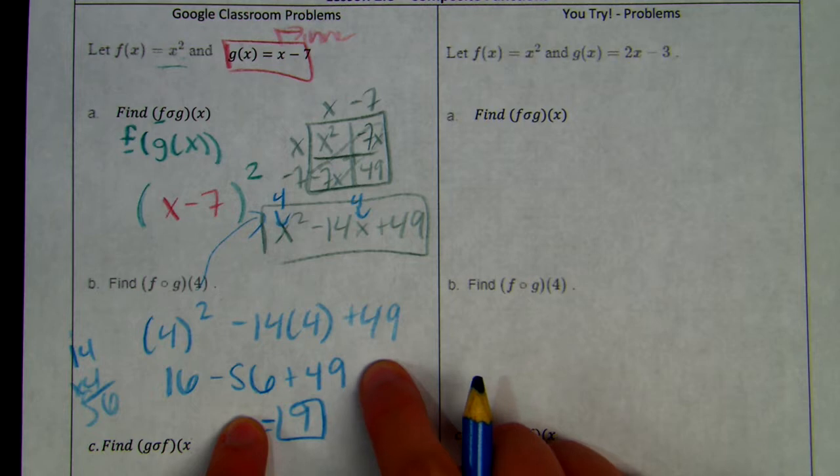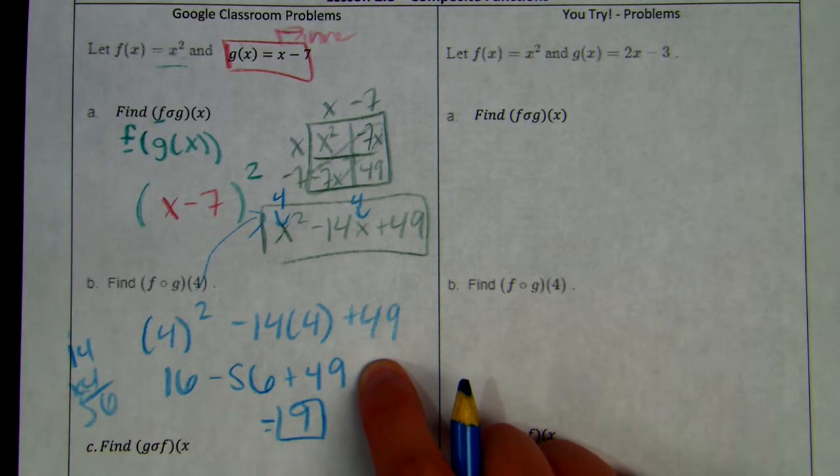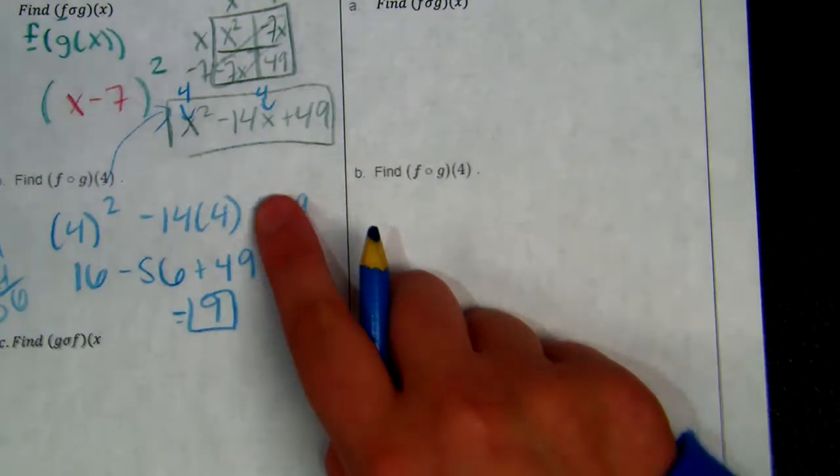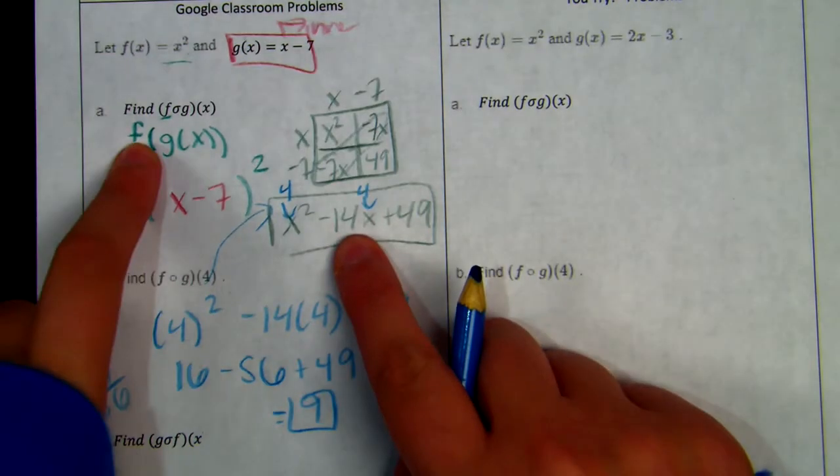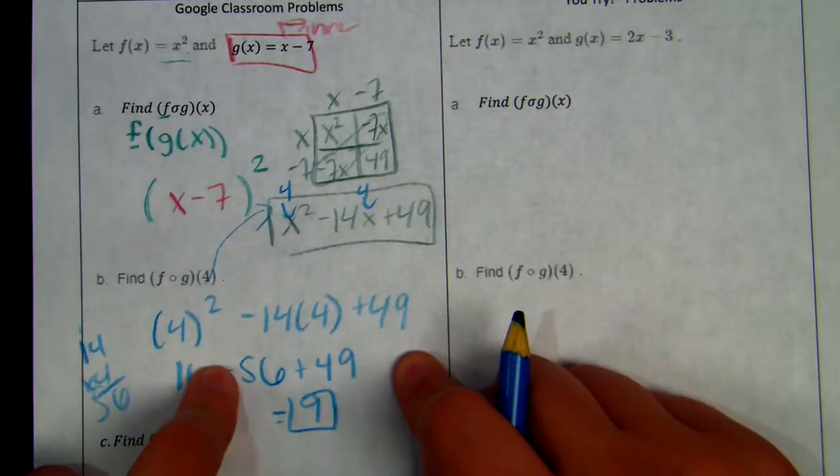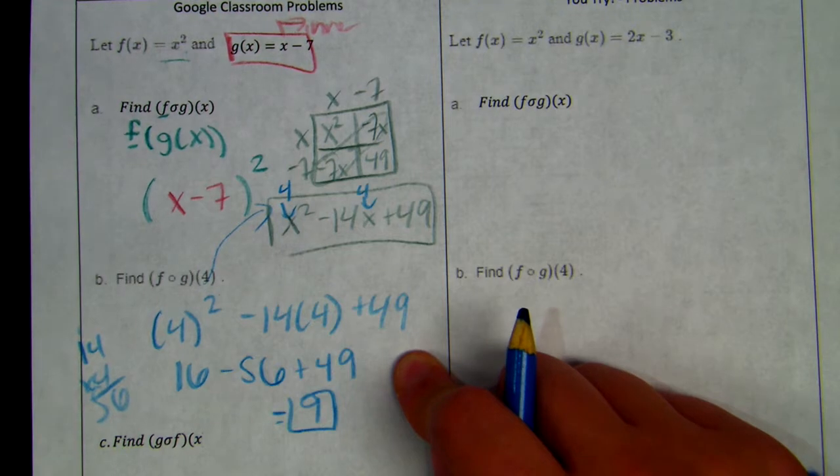So once again, you didn't have to do it that way, but you could have, right? Because we found the same function up above and just plugged in 4 for x. Otherwise, we could have resolved it the same way and done the exact same thing there.